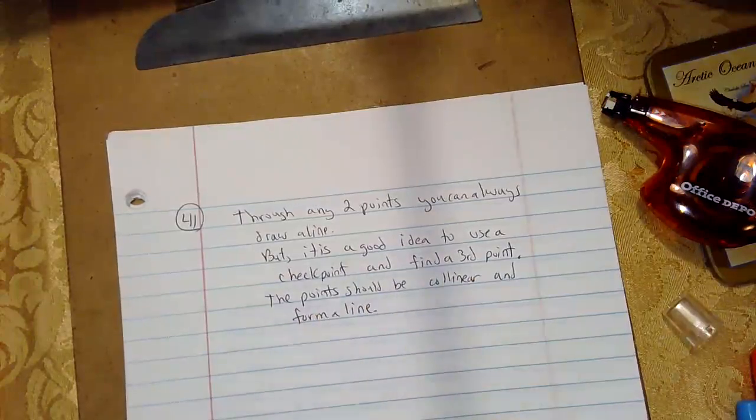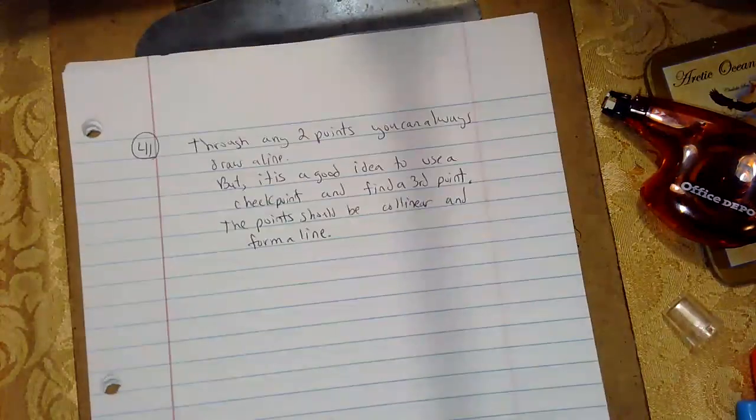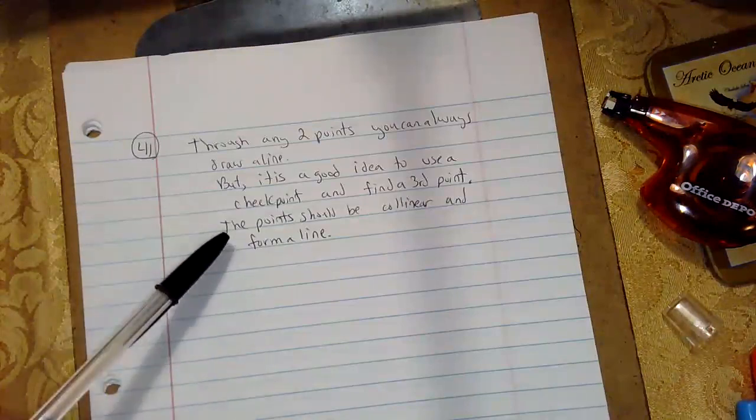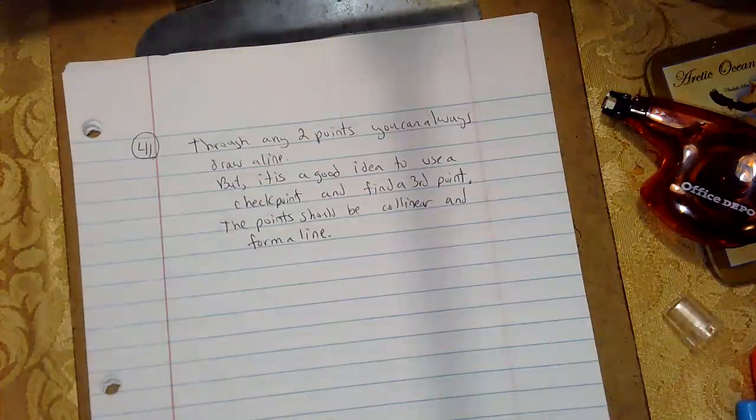I think maybe I read that problem too quickly when I chose it, so it didn't exactly convey the thought that I wanted to express, which was this: through any 2 points, you can always draw a line. That's why it's good to do a checkpoint and pick a third point and make sure that you can still draw a line through your 3 points. Because if you can't, then you have a mistake somewhere, and then you should double check, all right?